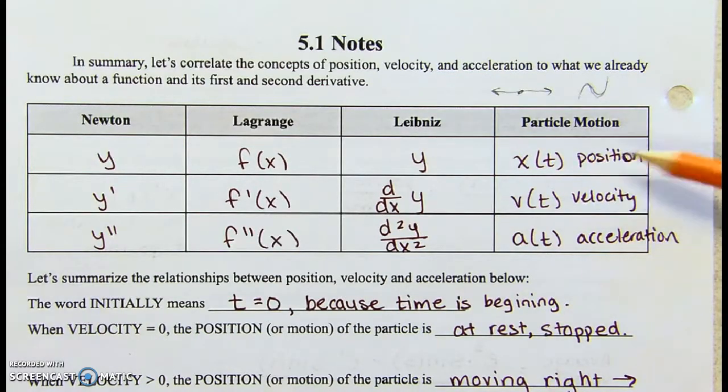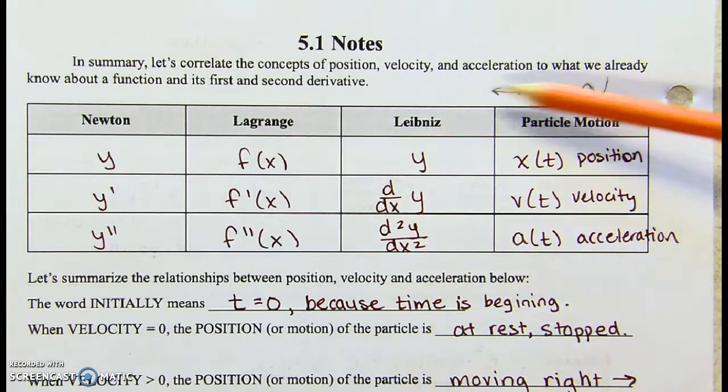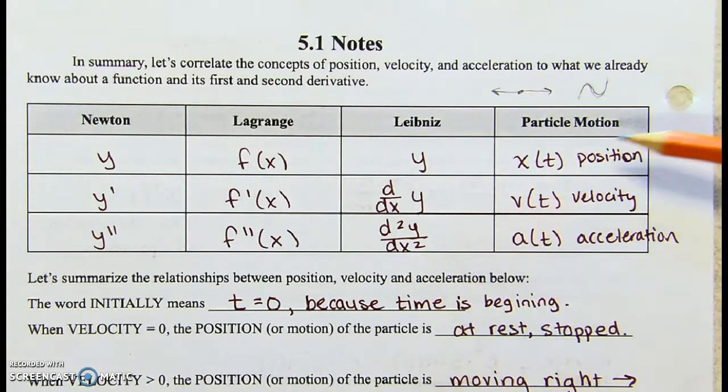Okay. So here's the big idea. Ready? Big idea next couple days. If the original function is position, then the derivative of position is velocity. Okay, the first derivative is velocity, and then the second derivative is called acceleration.